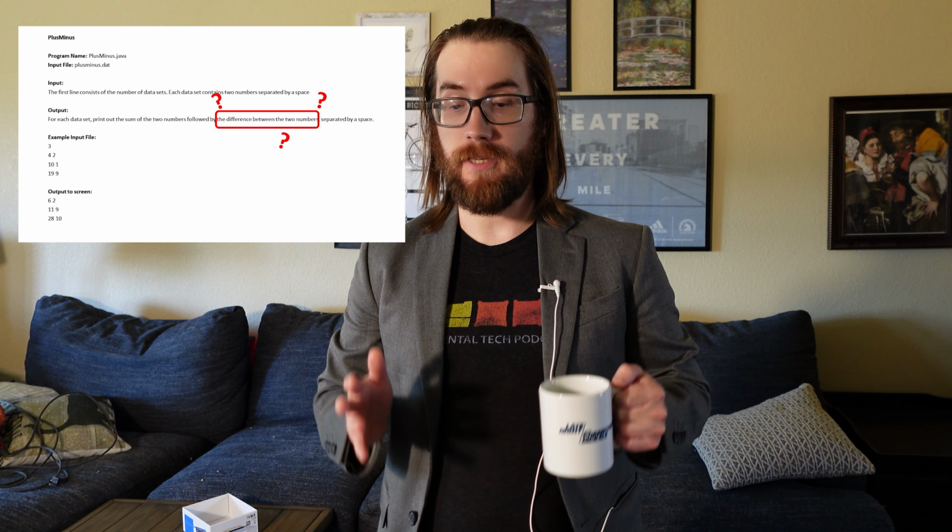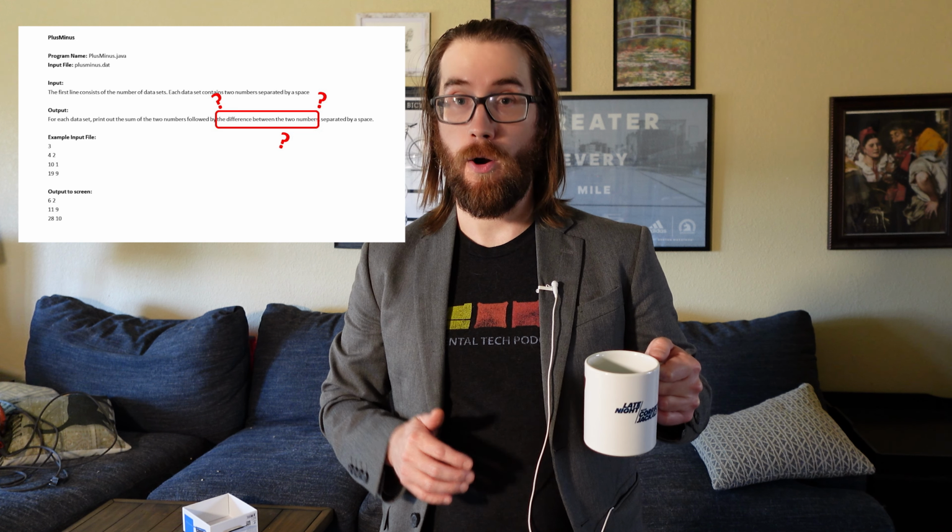Sometimes, a question might be ambiguous, or the example output doesn't match what the output section says it should be. In situations like these, you can use the clarification system to ask for clarification about what the question is asking. Our example problem says your solution should output the difference between two numbers, but it's not clear whether you should subtract the first number from the second or the second number from the first. This is a good candidate for a clarification question. Tip number 4, do use the clarification system to clarify confusing problems.